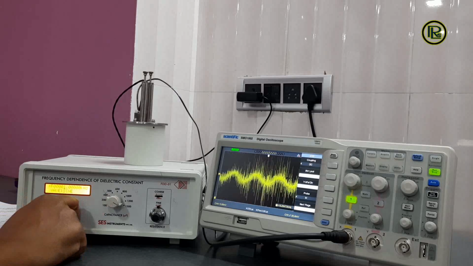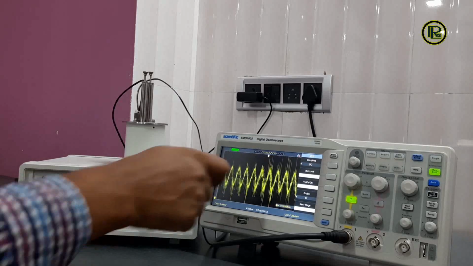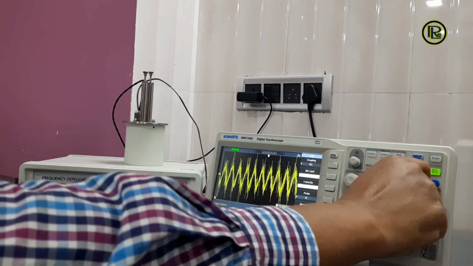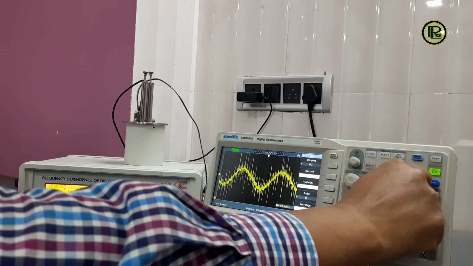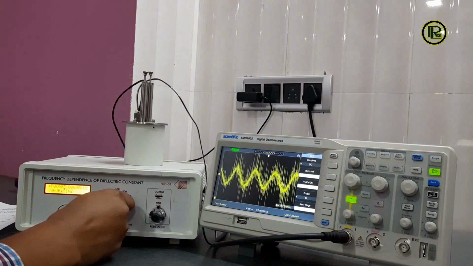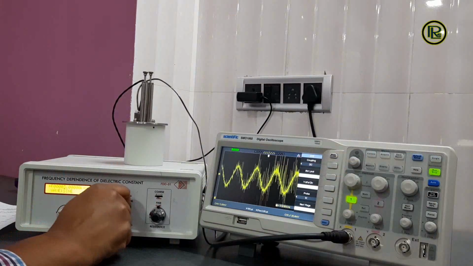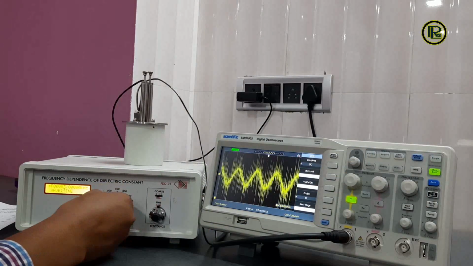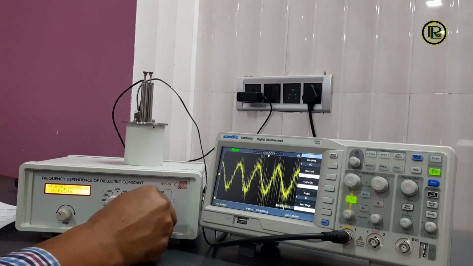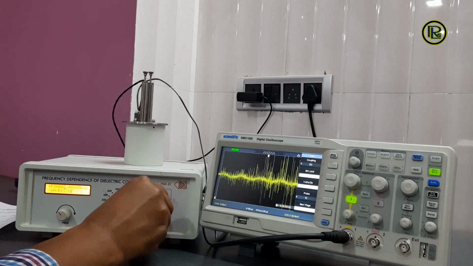Like we can select the frequency something like 3 kilohertz, and then again you have to adjust the value. It is becoming less, again it is becoming more, less now, and now we can adjust here. It's becoming more, going down, going down.